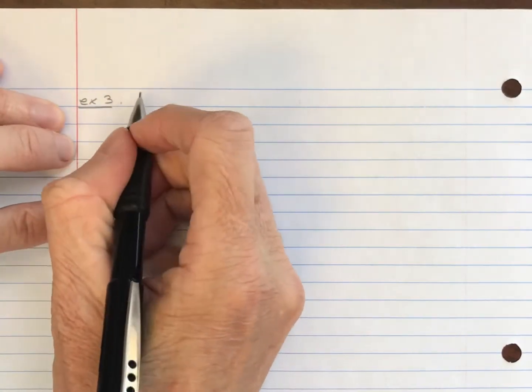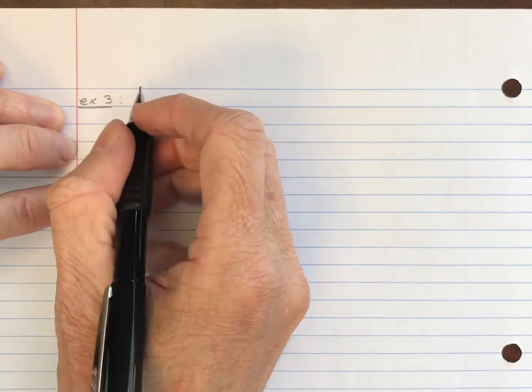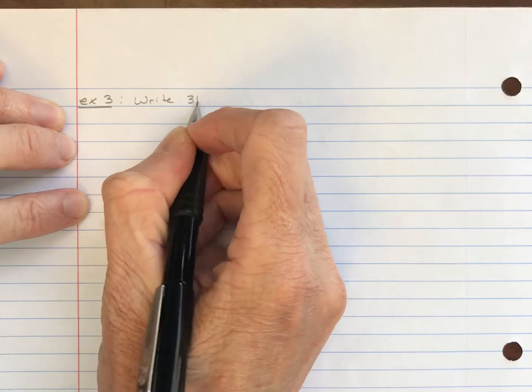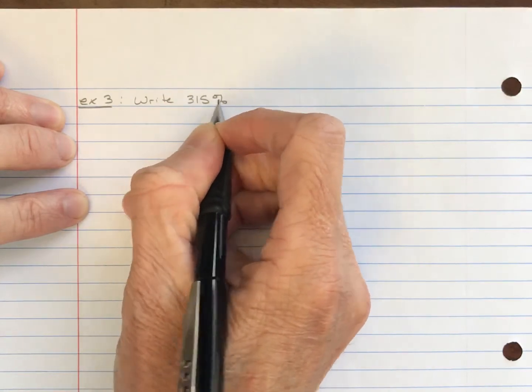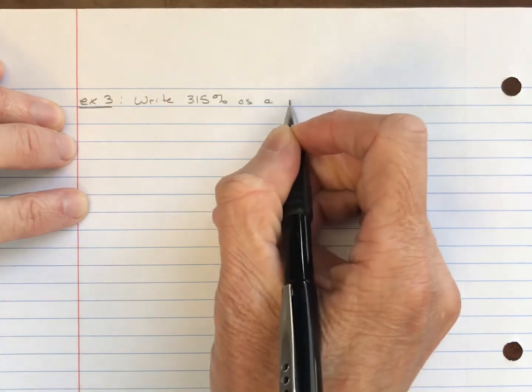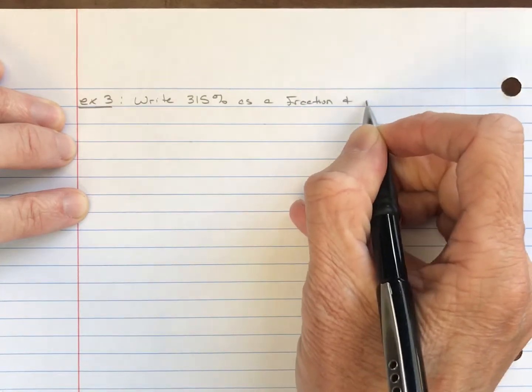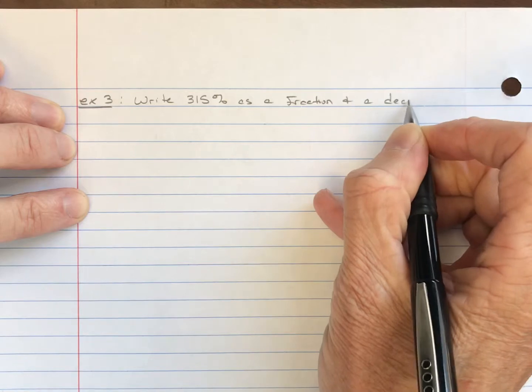Okay, let's do a couple more examples. Let's do 3 more examples to help solidify the idea a little bit, and we'll do a couple of different types of numbers. How about 315%? Write 315% as a fraction and a decimal.